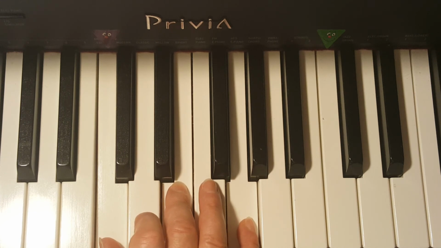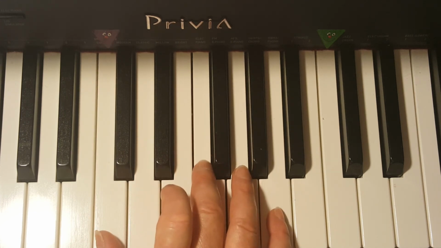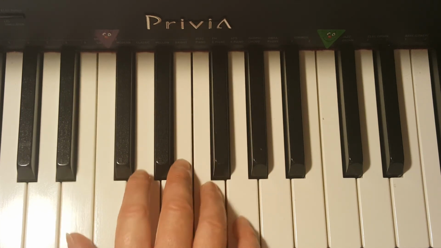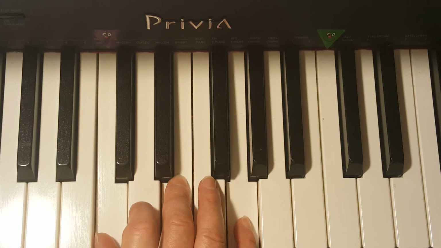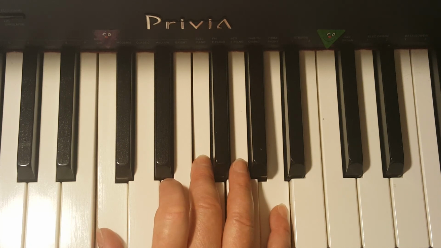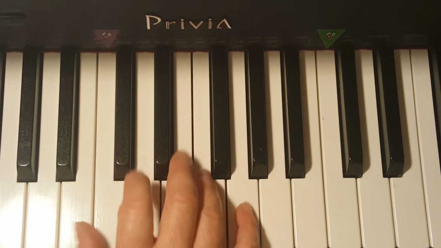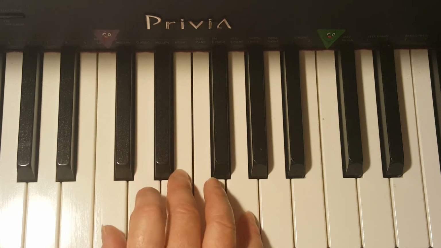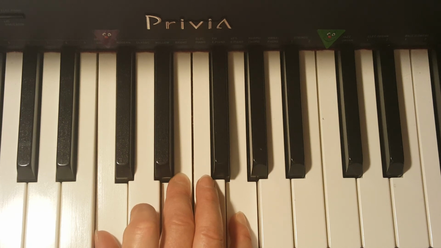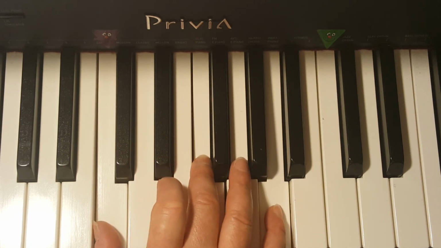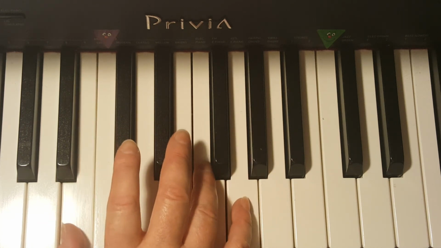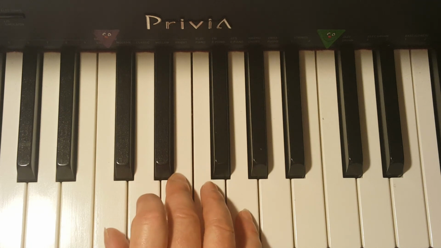So now the chord progression goes C chord, F chord, C chord, G7, and C chord. The 1 chord, the 4 chord, the 1 chord, the 5-7 chord, and the 1 chord. The 1 chord is in root position. The 4 chord is in second inversion. Back to the 1 chord in root position. The 5-7 is in first inversion. Back to the 1 chord in root position.